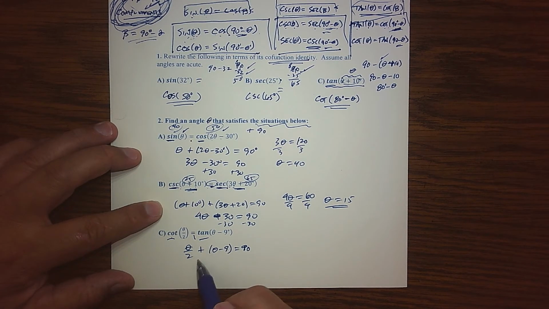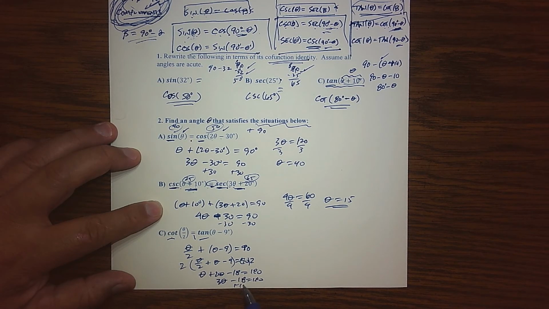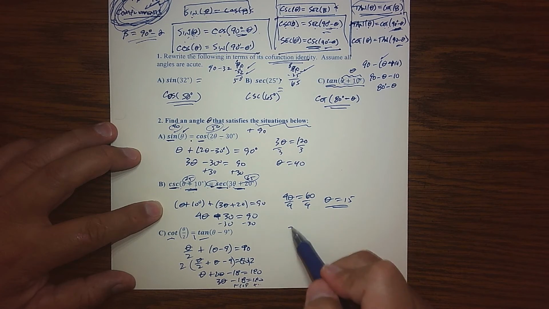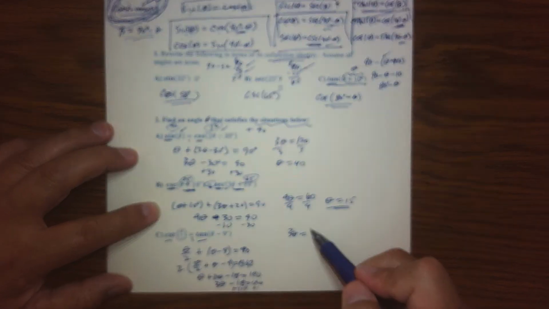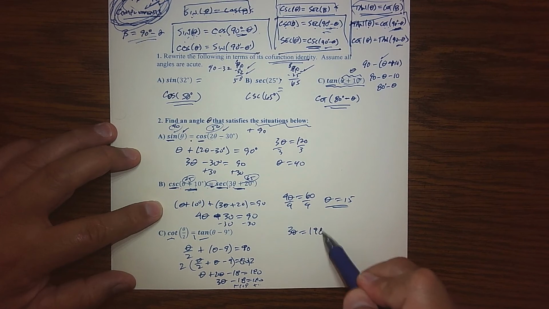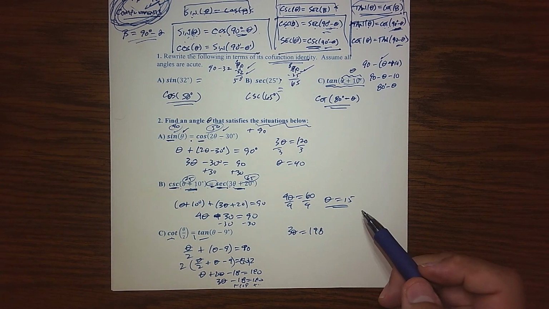What I like to do, how about I write it this way, theta over 2 plus theta minus 9 equals 90. I actually like to just get rid of the fractions. There's a lot of ways you can do this. This will give me theta plus 2 theta minus 18 equals 180. Alright, this is 3 theta minus 18 equals 180. Add 18 to both sides. We get 3 theta equals, I think that's going to be 198, if I'm not mistaken.